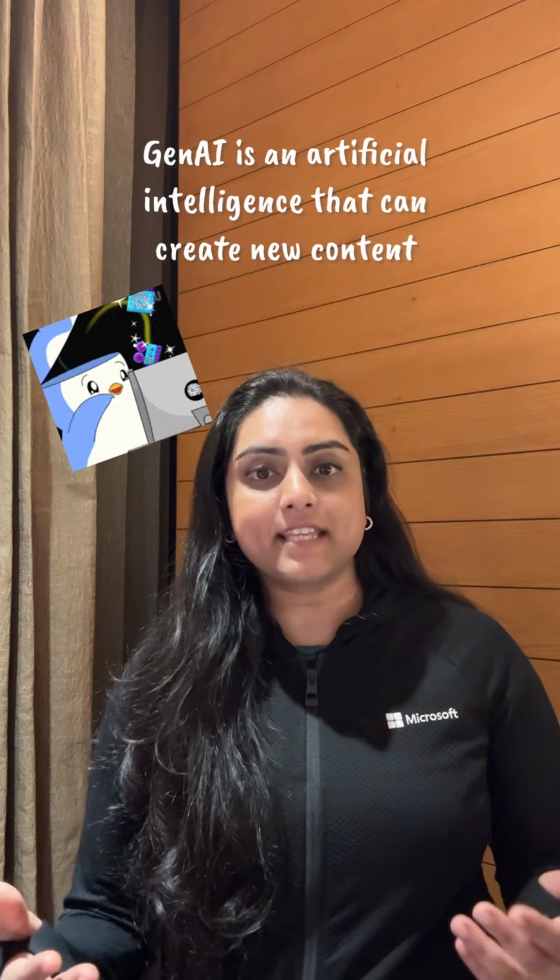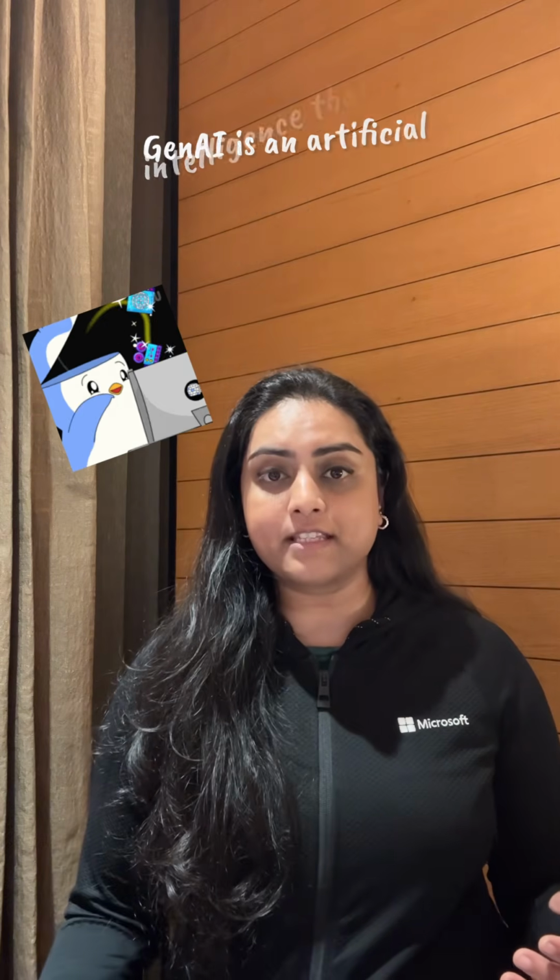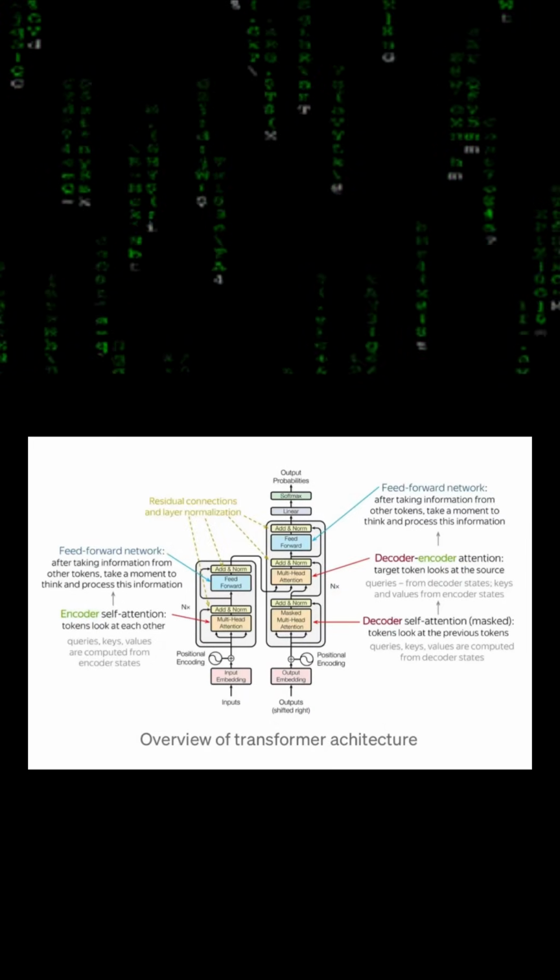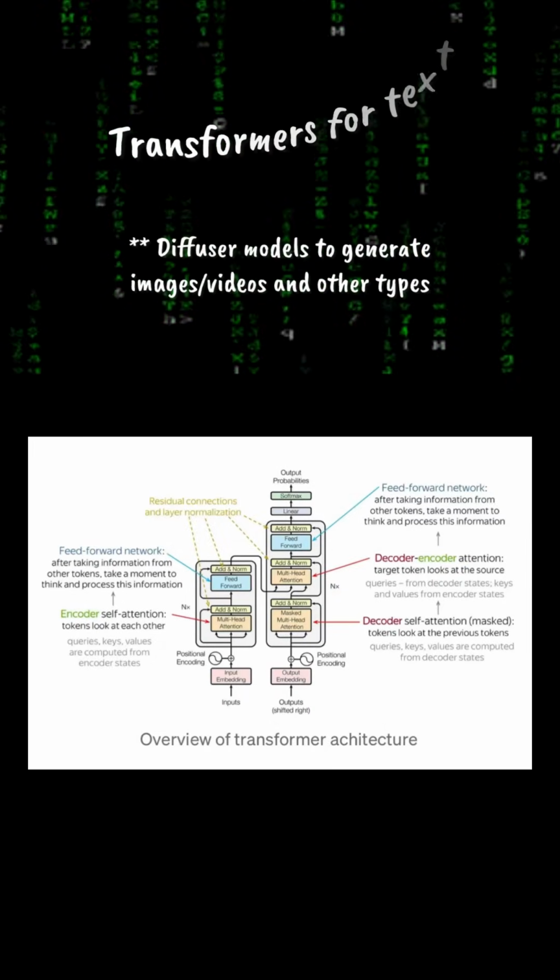A generative AI is an artificial intelligence that's able to generate new content for us. This content could be text, audio, video, images, or even files. Now, how is GenAI able to do this? It's because the brain of the GenAI is a deep learning model that's been trained using the transformer architecture. Now, this deep learning model has been trained on a large amount of data and is able to identify patterns in this data and eventually generate content for us.